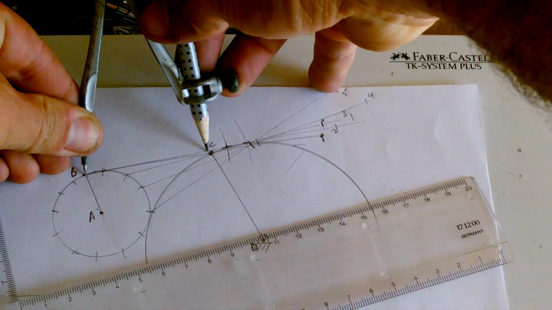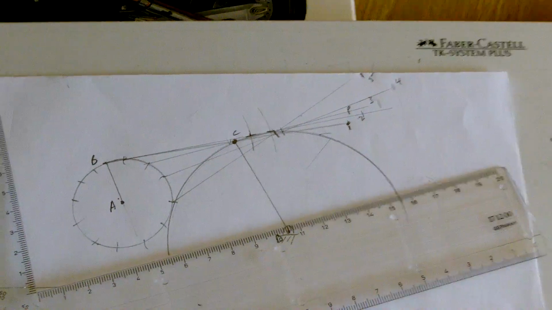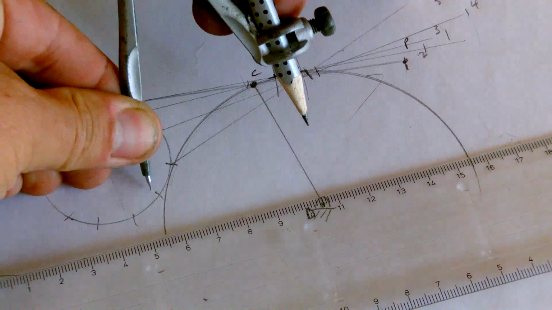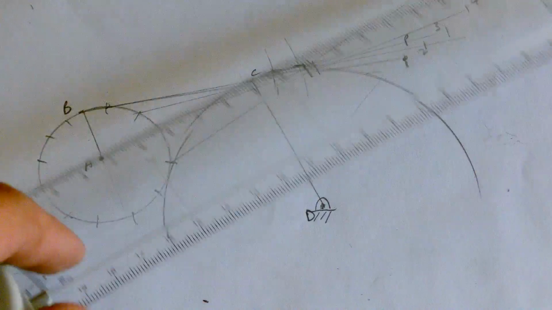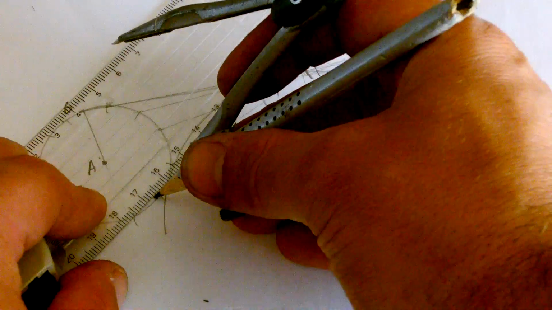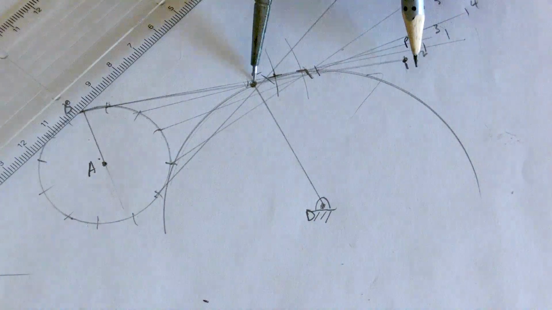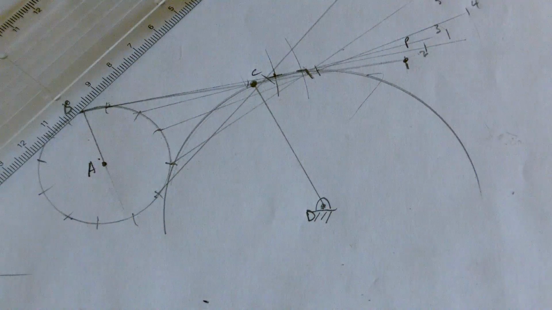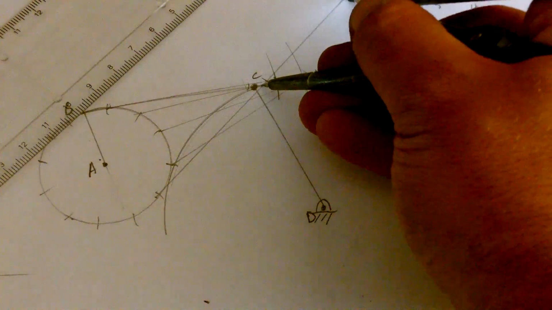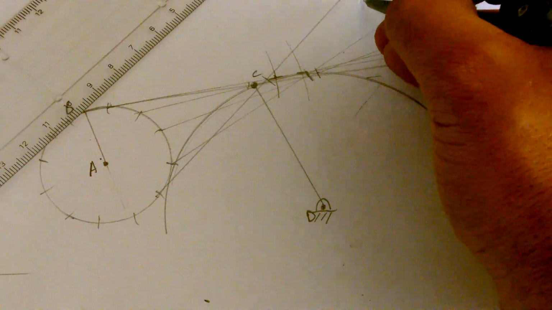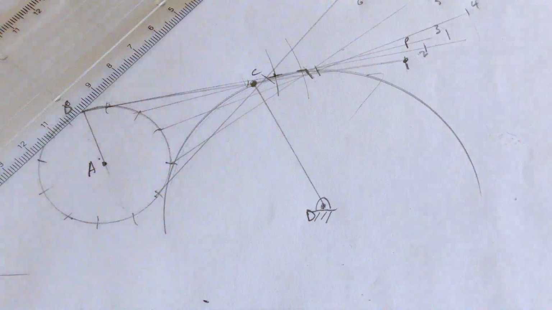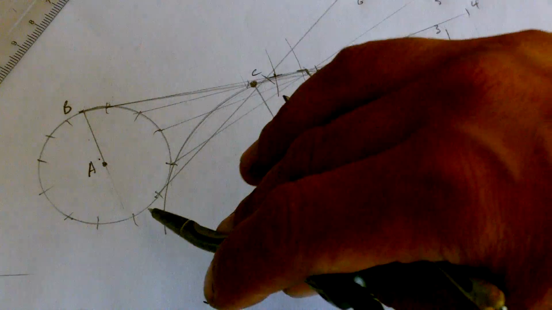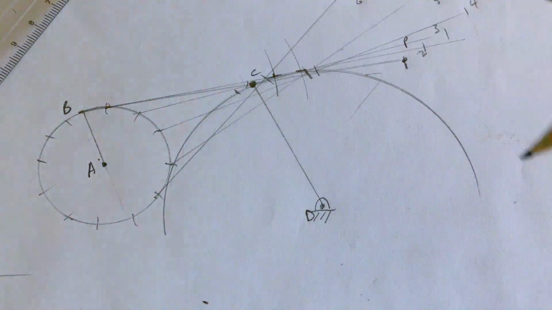BC. Zoom in. BC, from my new position to the arc. Connected. Extended. Okay, right on the edge of the paper. BC, again from here to here.